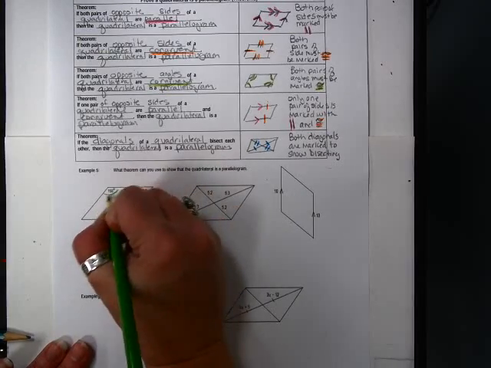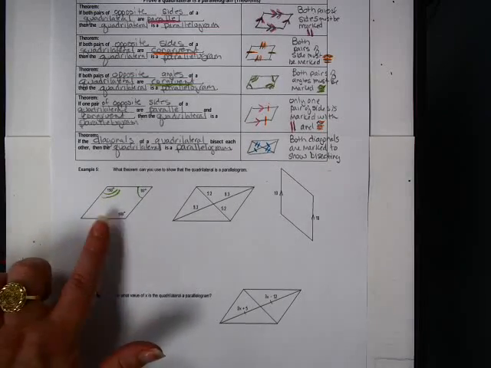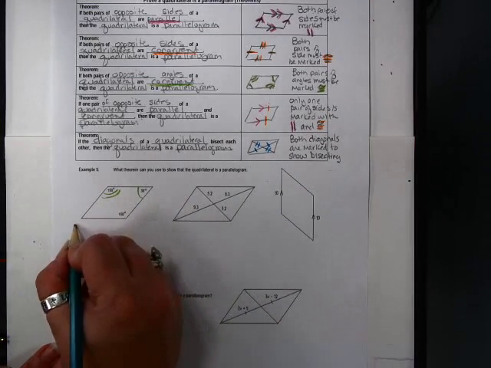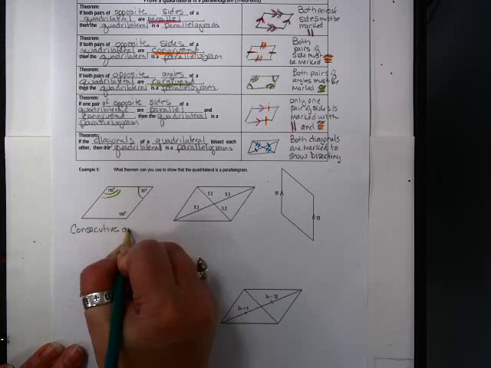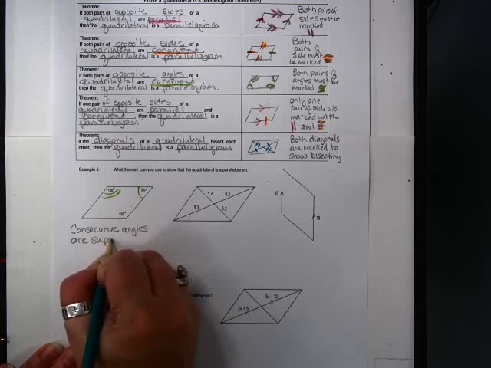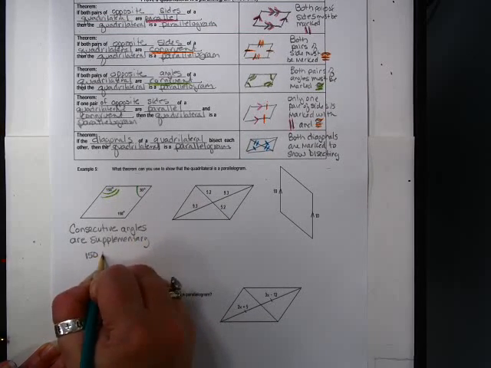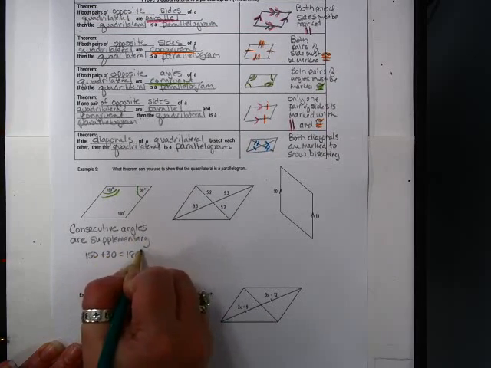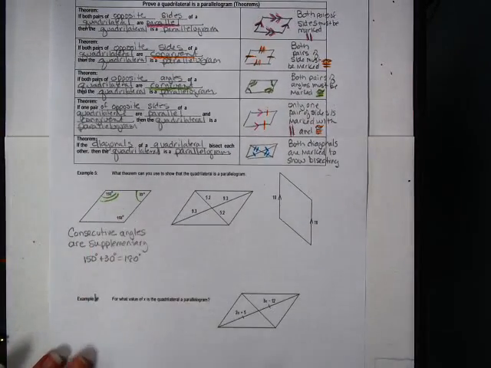If I have a single and a double arc, if they add up to be 180, then I know that this is a parallelogram. So here, consecutive angles are supplementary because 150 plus 30 equals 180. Since these are supplementary, then you know that that is a parallelogram. All right, next.